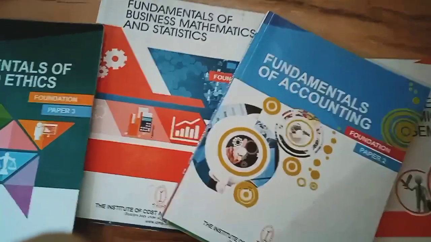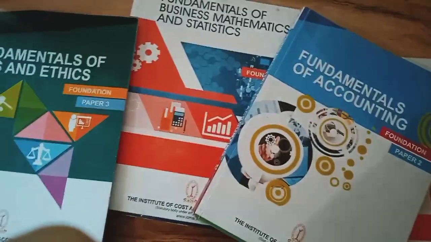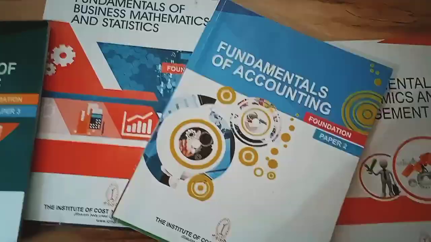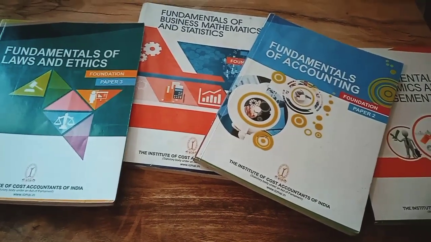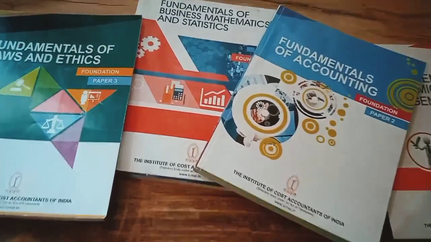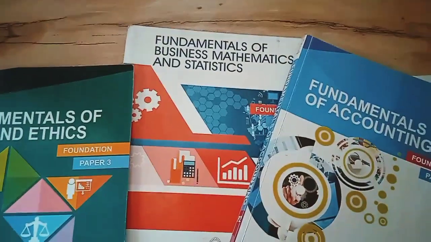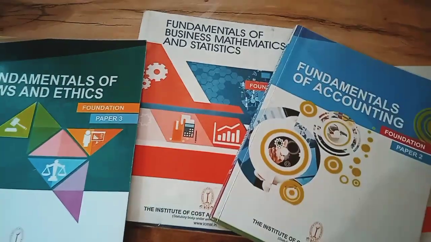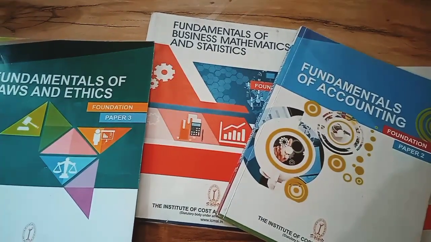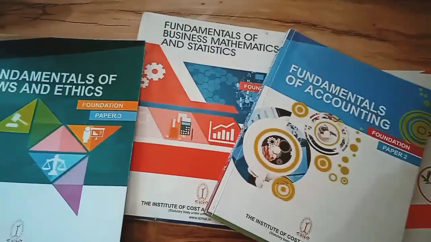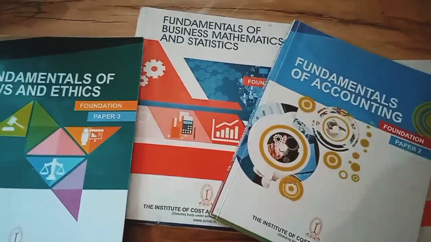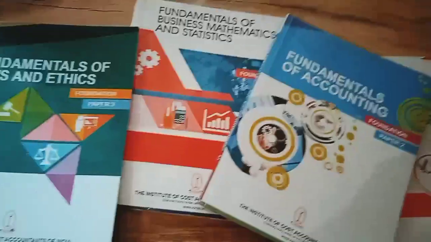But if you have done your 11th and 12th from arts or science, then you have to go through them very nicely. The syllabus is not very vast, it is very little. You can easily complete it in 1 or 2 months. I have done it in 15 days, that is just in the 15 days before the exam. So you can do it very easily.